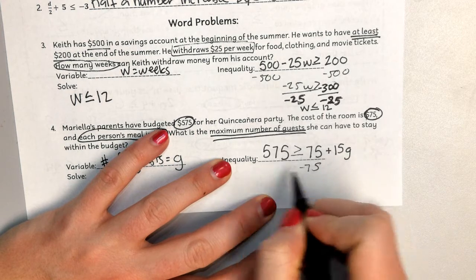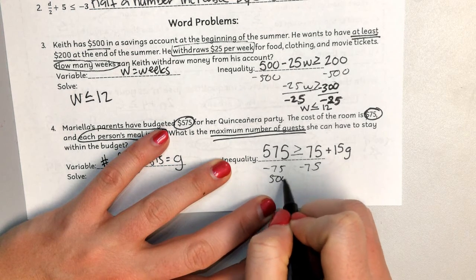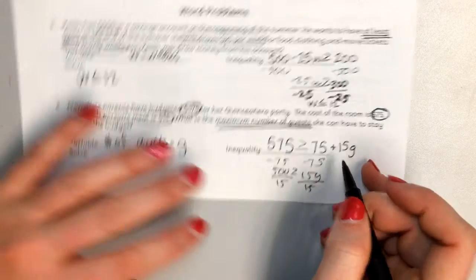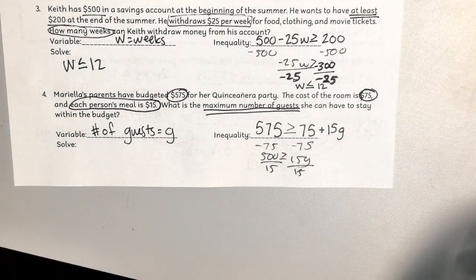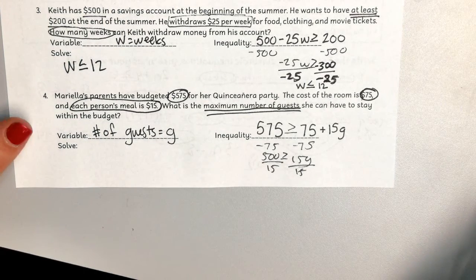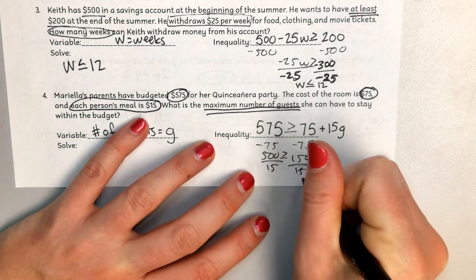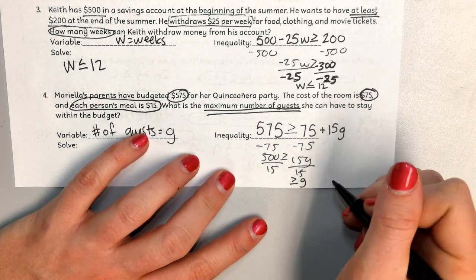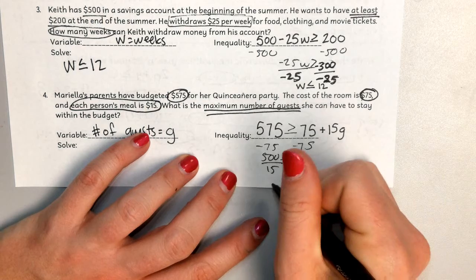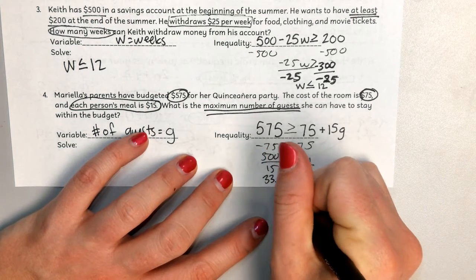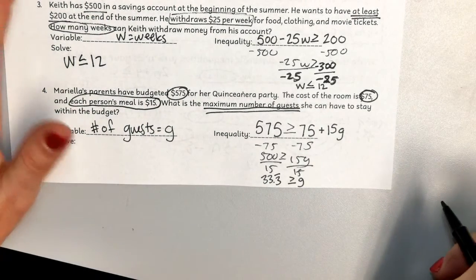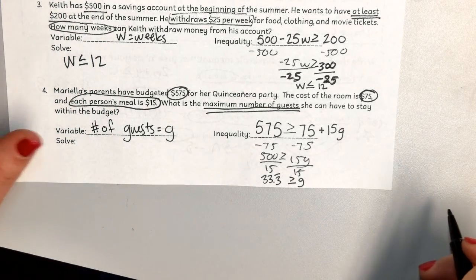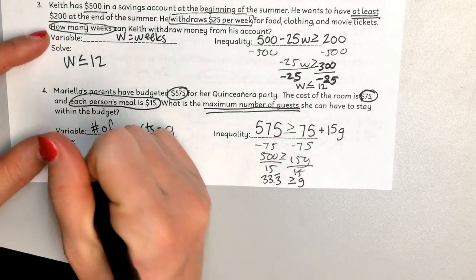So when we solve this, you get 33.3 repeating. Is that right? Okay. You cannot invite a third of a person. That just doesn't make sense. So again, we want to make sure our answer makes sense.